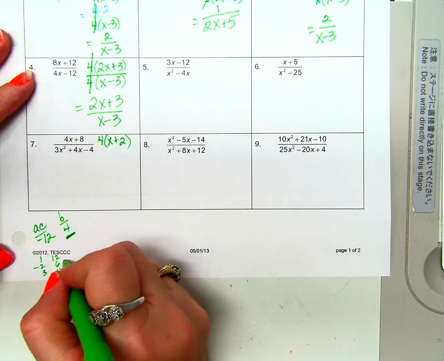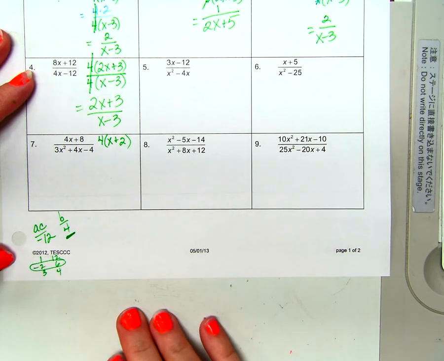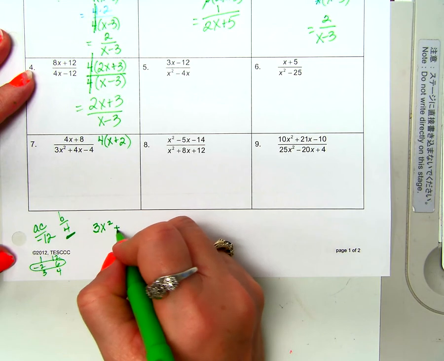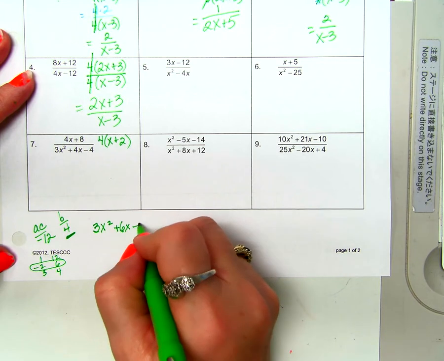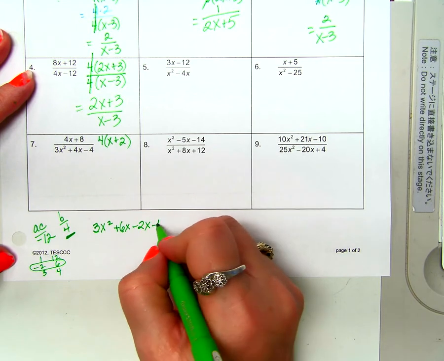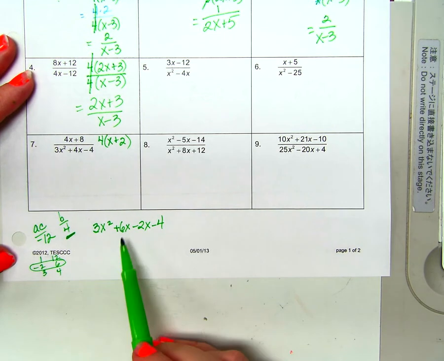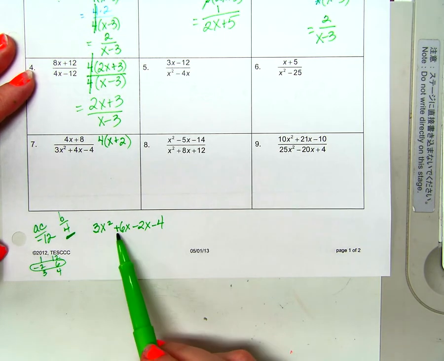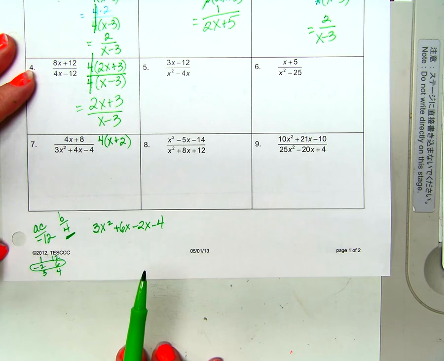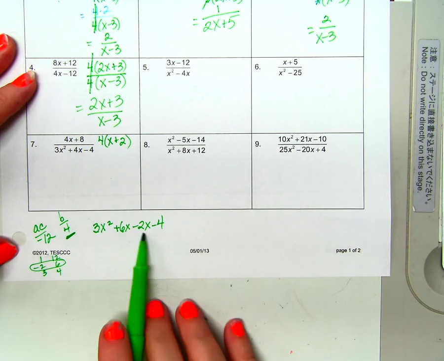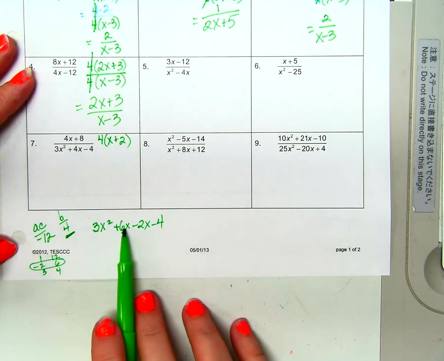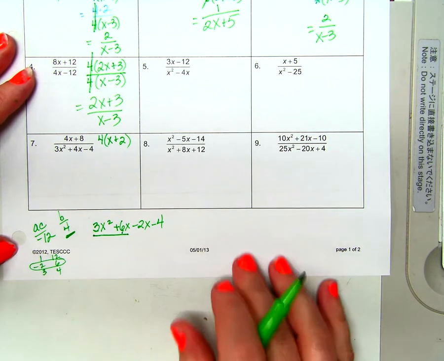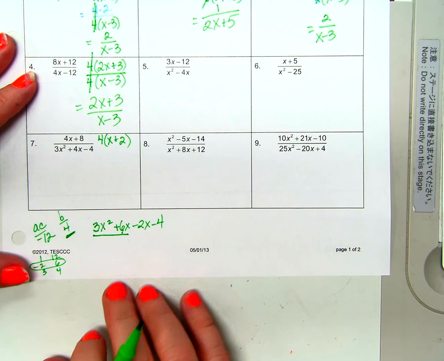Negative 2, positive 6. So I'm going to rewrite this problem. 3x squared plus 6x minus 2x minus 4. Why did I write the 6x and not the 2x first? Because I accidentally already wrote a plus sign. That's honestly the reason. Okay? Remember when we talked about this, it doesn't matter which one of these go first. So now look at just the first two terms. Factor by grouping. Just the first two terms.